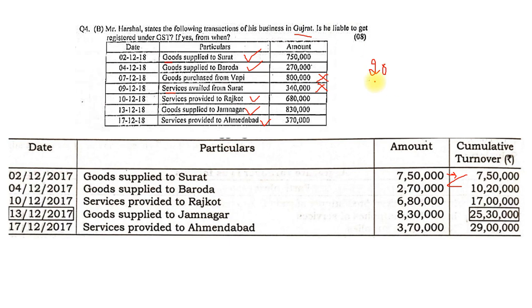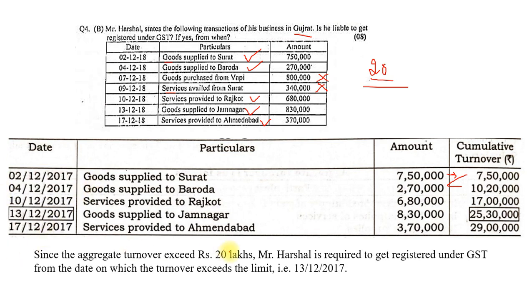Now you have to check when this 20 lakh threshold is met. So if I see, the turnover went over 20 lakhs, or the amount came to 25 lakh, and it is on the date 13 December 2017. So once it crosses the threshold limit, from that date, the person will be liable to register under GST. So in the final statement, I can write that since the aggregate turnover exceeds 20 lakh, Mr. Arshil is required to get registered under GST from that date, which is the turnover exceed limit, that is from 13 December 2017. Very simple.